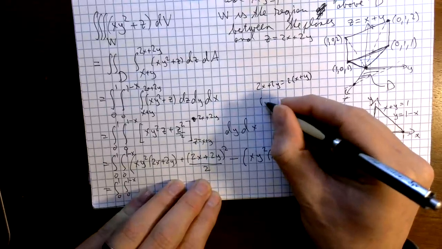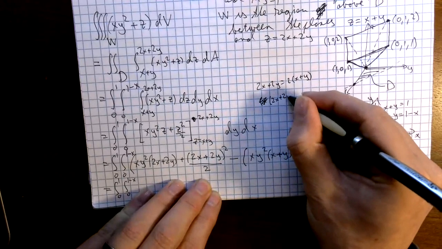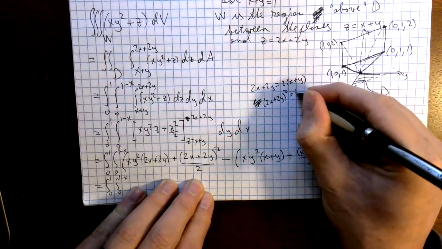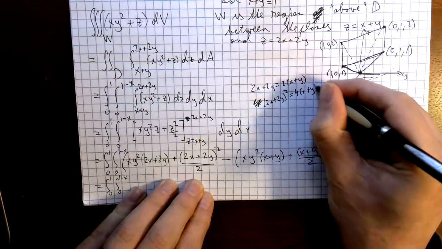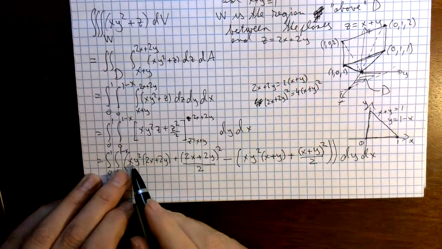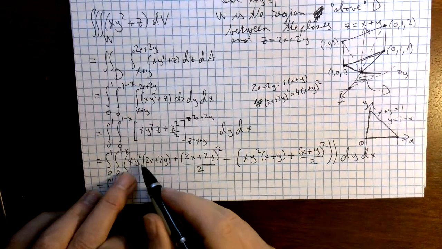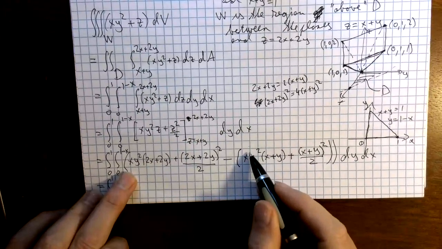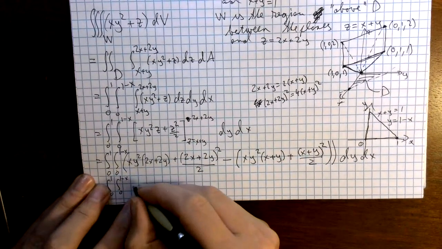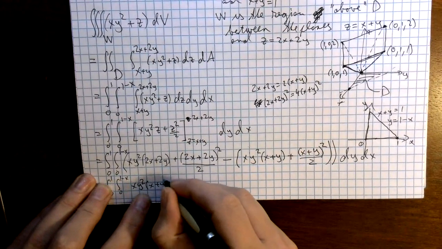And 2x plus 2y squared, well, using this formula again, is 4 times (x plus y) squared, right? Well, then that means over here I really have xy squared, twice this guy, right? So I subtract one of them, so I get xy squared times (x plus y).